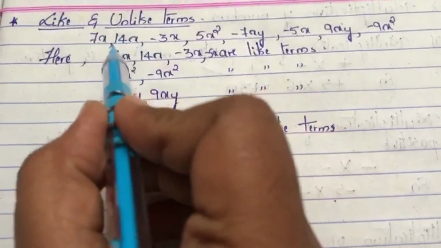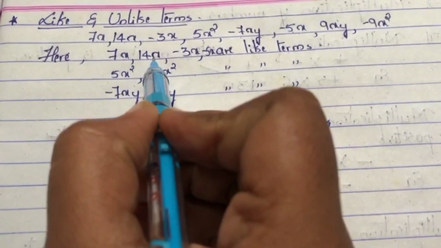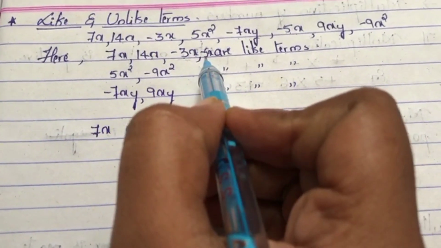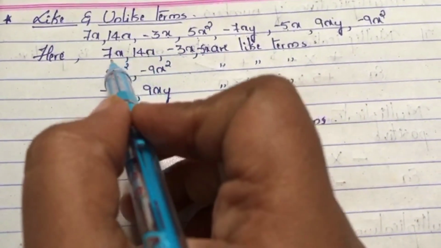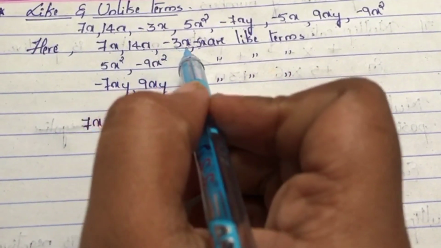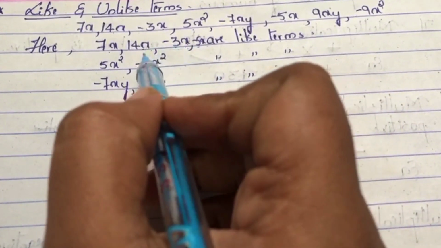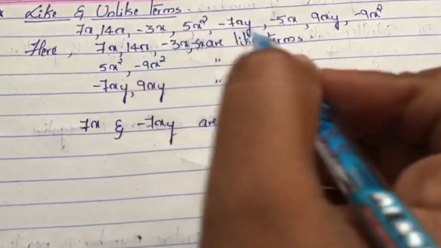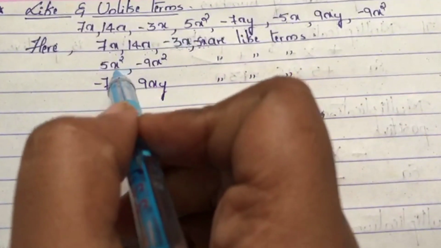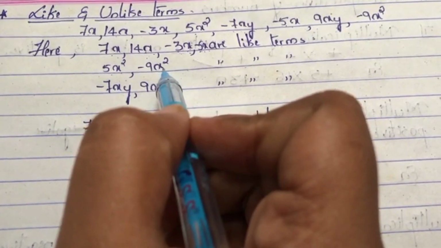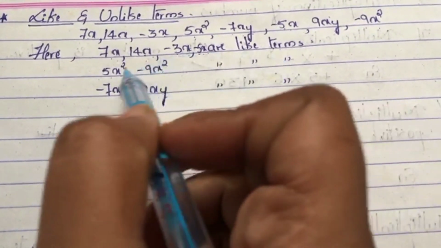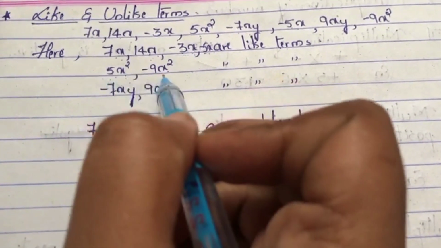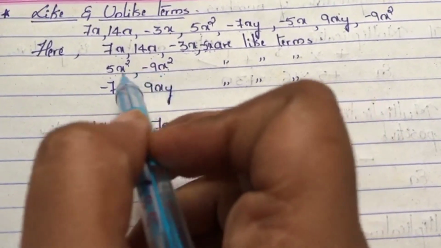You can see that 7x, 14x, minus 3x, minus 5x are like terms because they contain the x variable. The variable is the same, therefore we call them like terms. And 5x square and minus 9x square are also like terms because both contain x square.